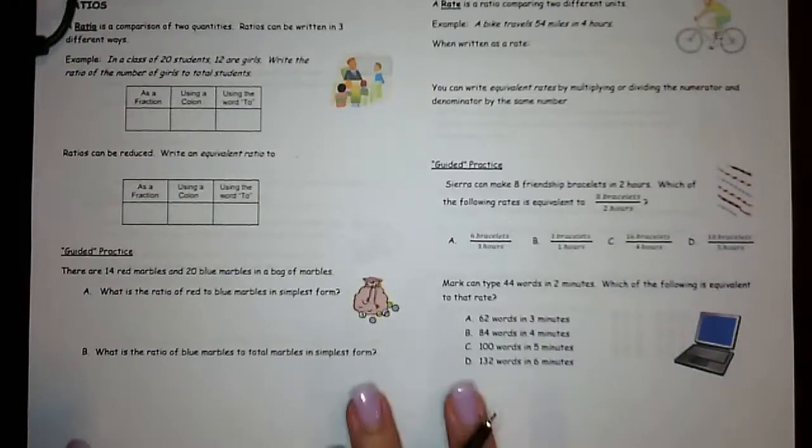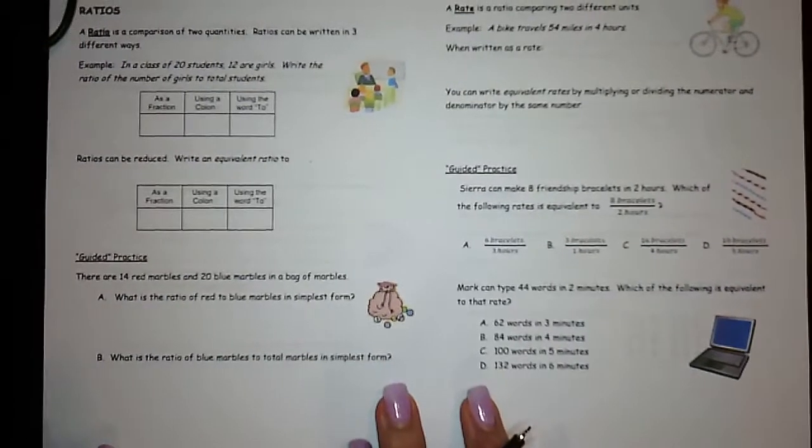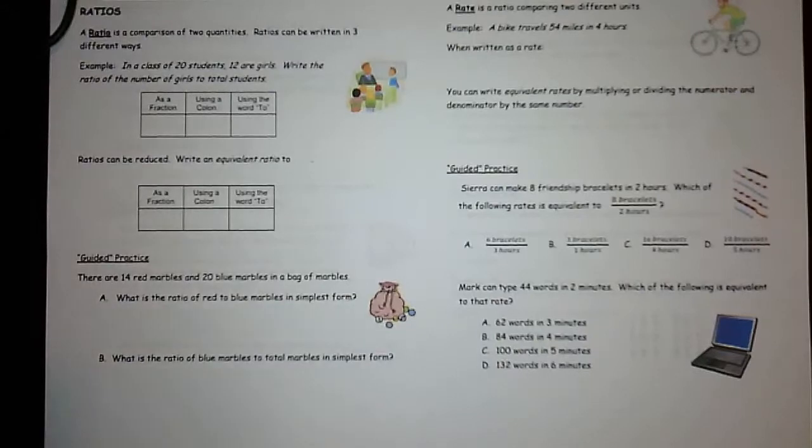So first thing we're going to talk about are ratios. Ratios, they're comparisons of two quantities. They can be written as a fraction, colon, or using the word to.